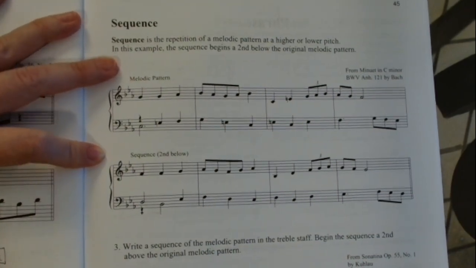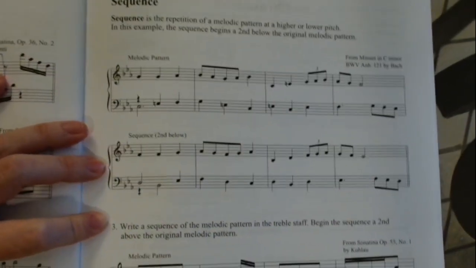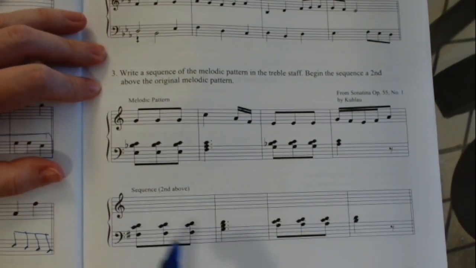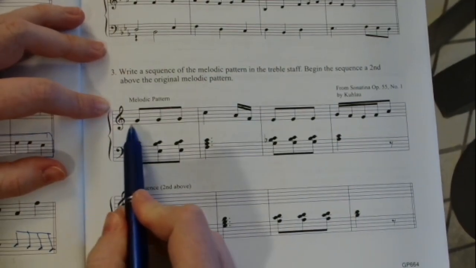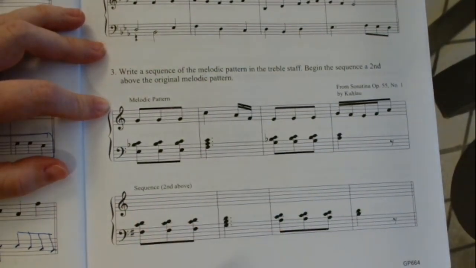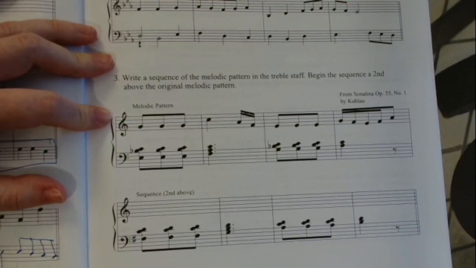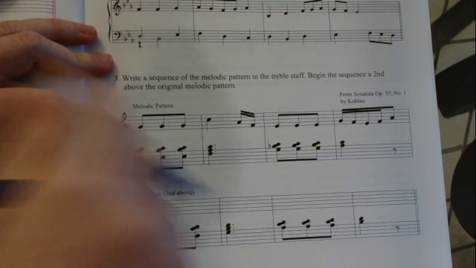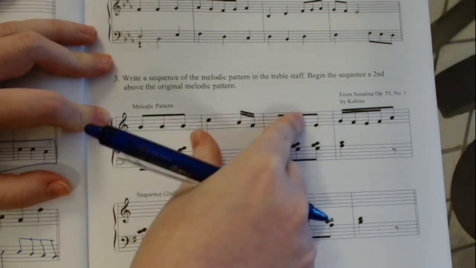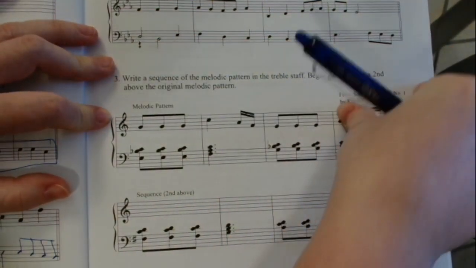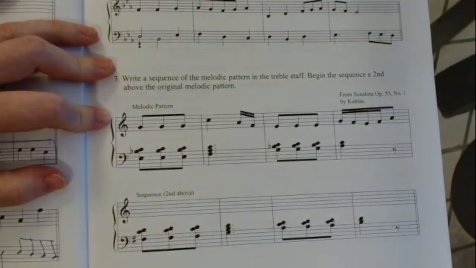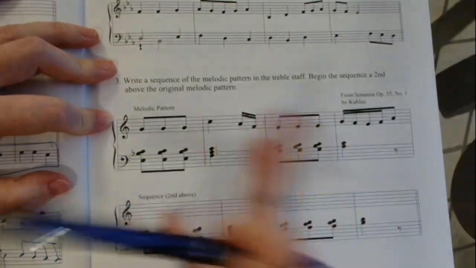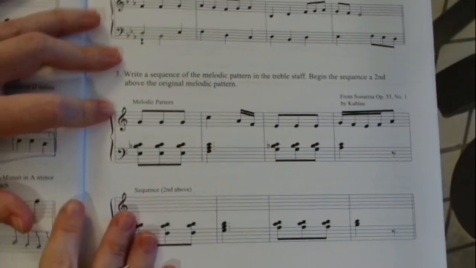So now for this third example here, they want you to write from this melodic pattern a second above. And these sequences, like you can have a motive and the sequence can just keep going, like second above, second above, second above, or seconds below. So it just depends on what the composer does, but for this example they want us to write it a second above.